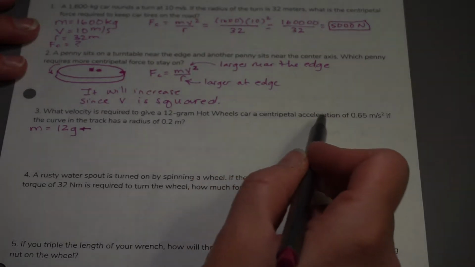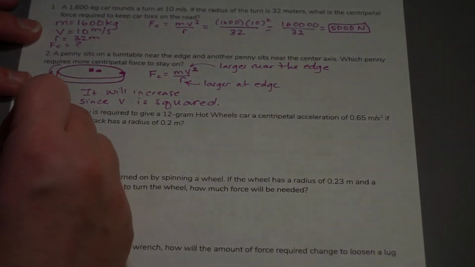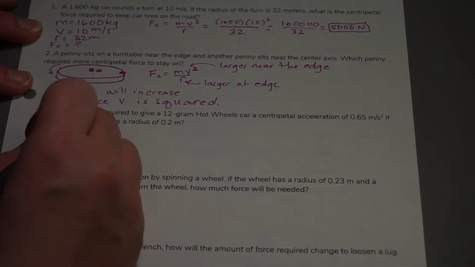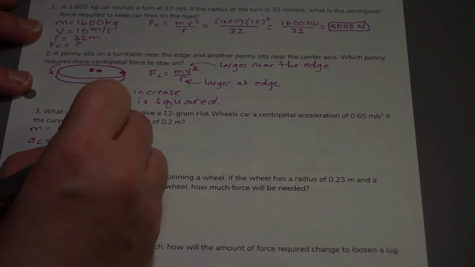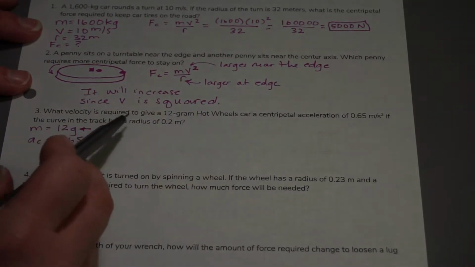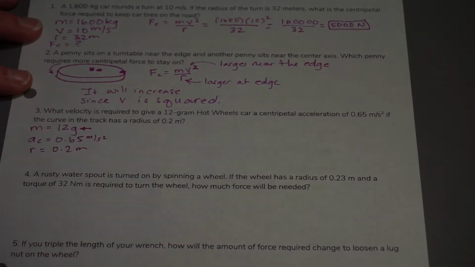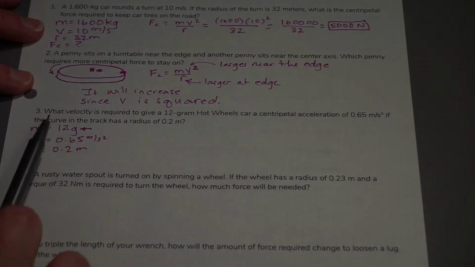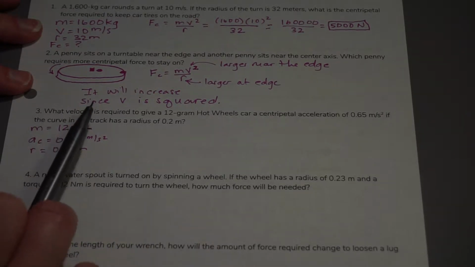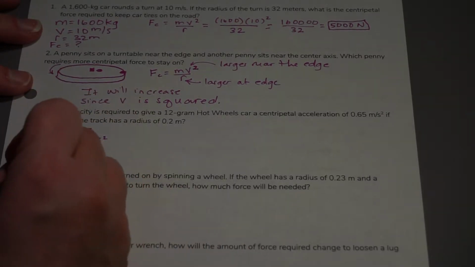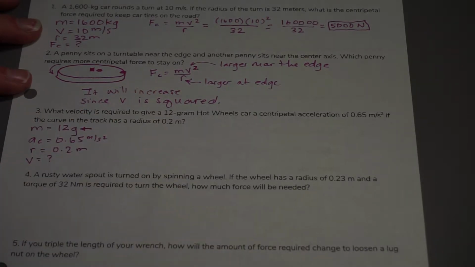They give us a centripetal acceleration of 0.65. And the curve in the track has a radius of 0.2. So what question are we asking here? It was right at the beginning. What velocity is required? We are looking for V. We have an M, A_C, R, and V.